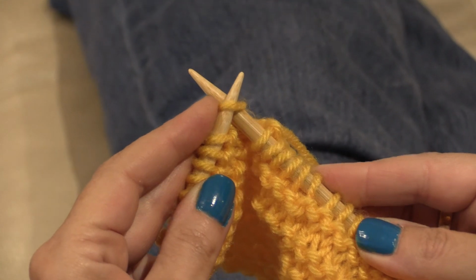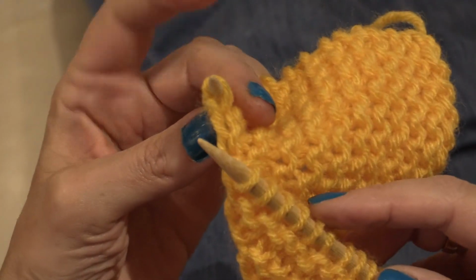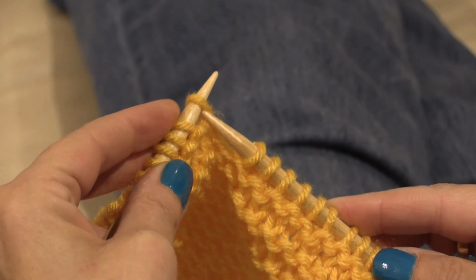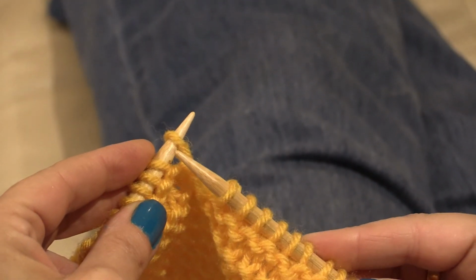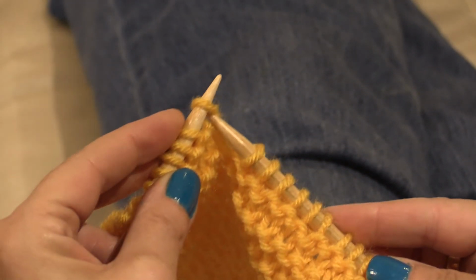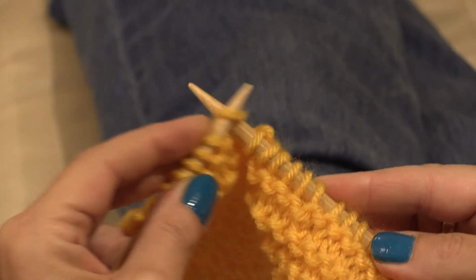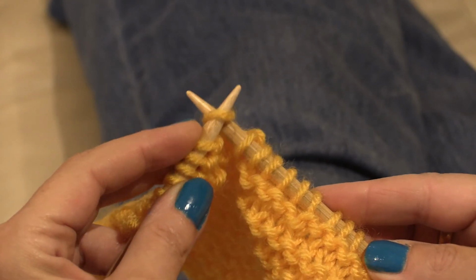Let me show you again. There's a loop right here on this left needle. We're going to go into the loop from the front like that, only we want it to go in underneath and towards the back. So let me do that again. Right goes in from the front.